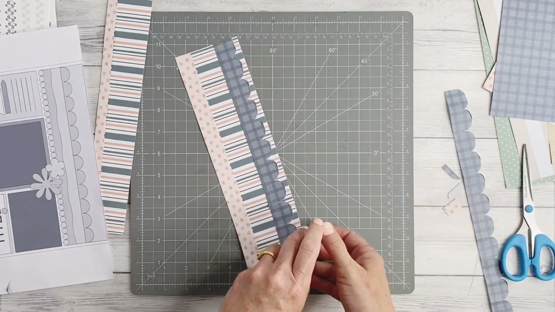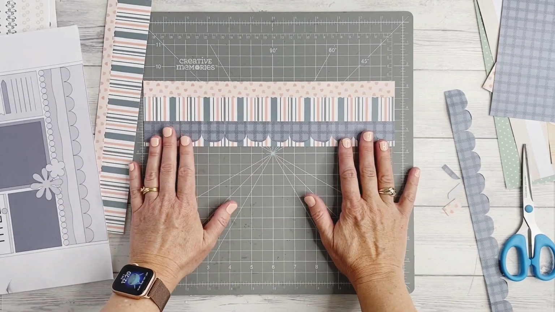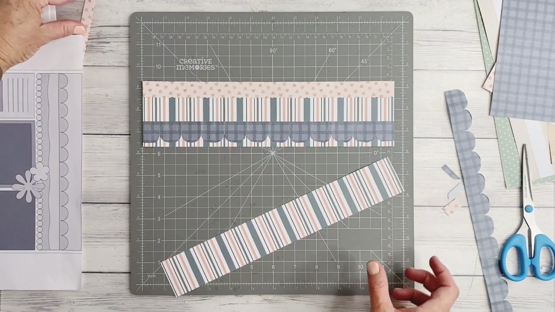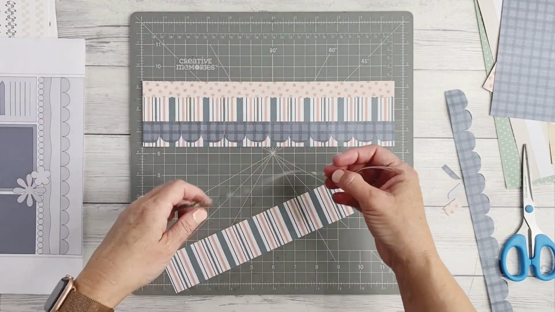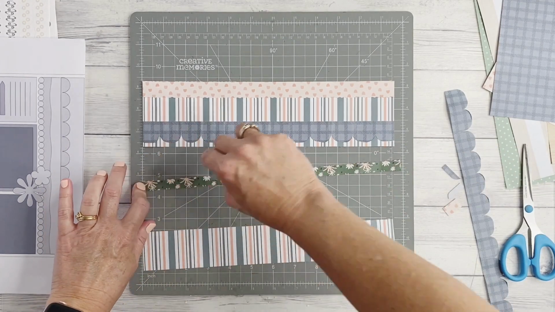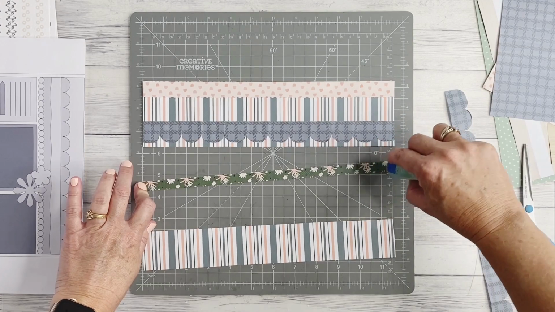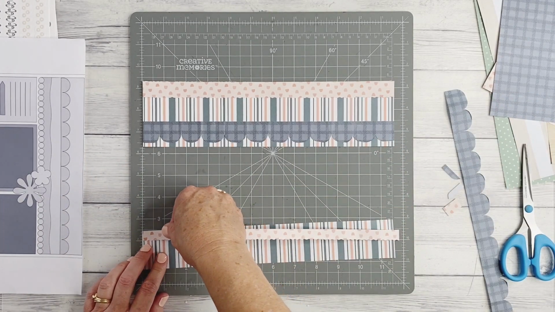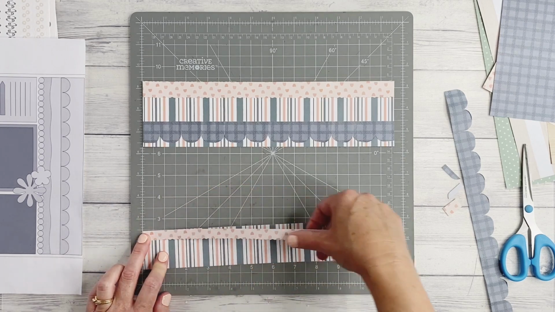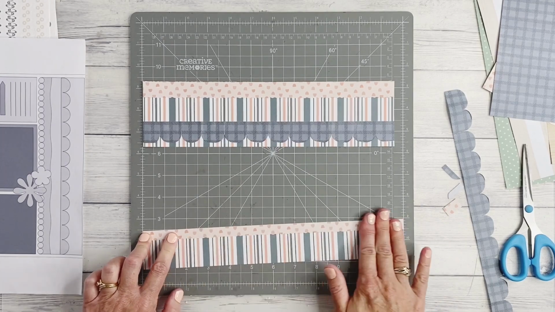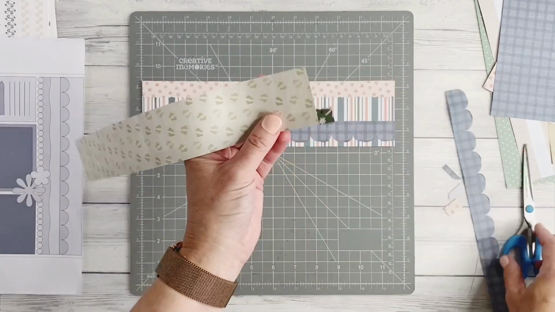Okay. Now, because we've already done one, it'll make the second one easy, right? So again, I'm bringing in my repositionable tape on my thinner strip. And I'm going to run that down the outside edge. And trim off the excess.